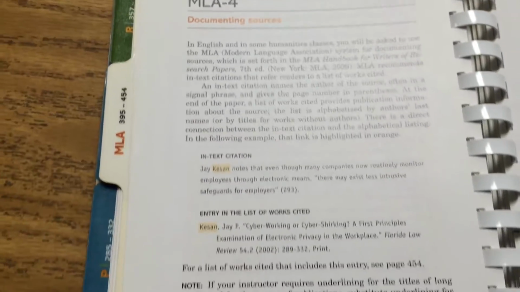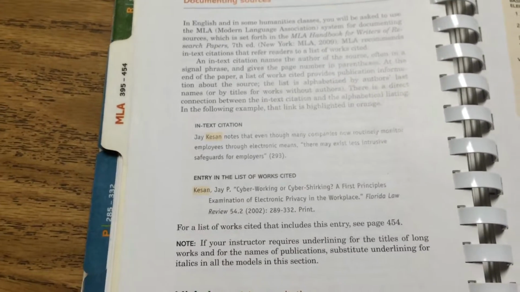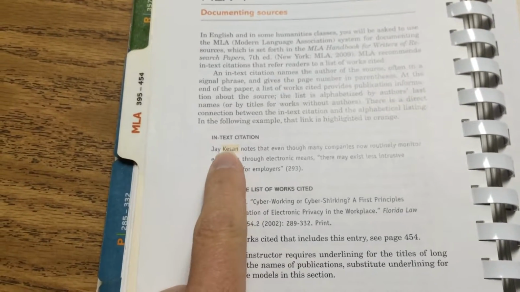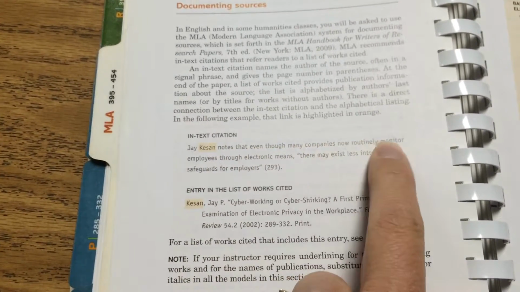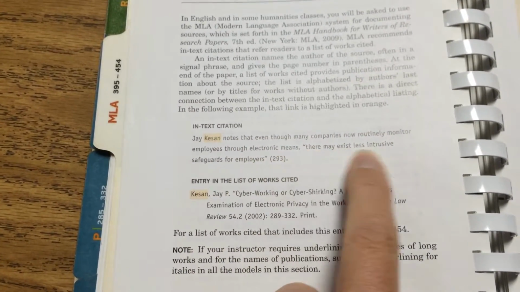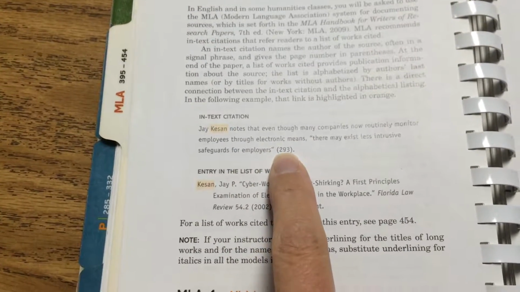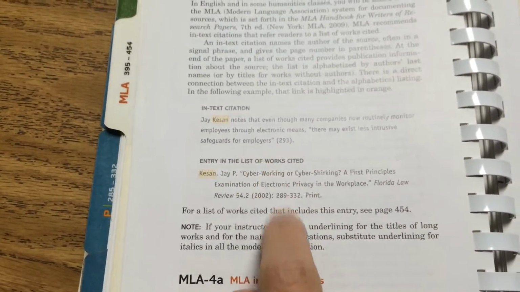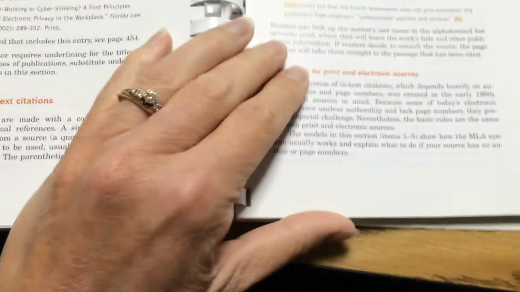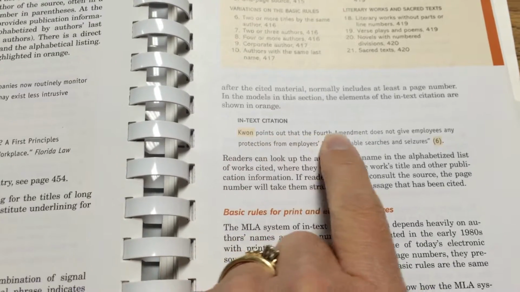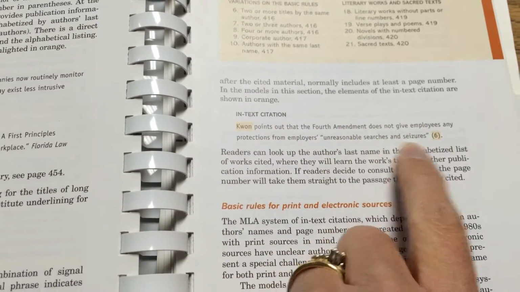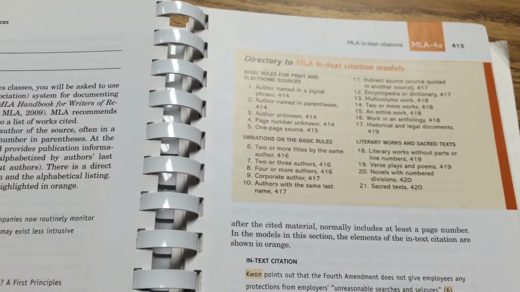Turning to 412, it will have basic in-text citation set up. In-text citation you'll see is author's first and last name in a signal phrase or sentence stem. Then it goes into a quote, and then you have the page number at the end. In-text citations, there are different ways to do it. Like I said the first time, you can have author's last name, signal phrase, quote, and then you can do page number. That is the basic rule for in-text citation.